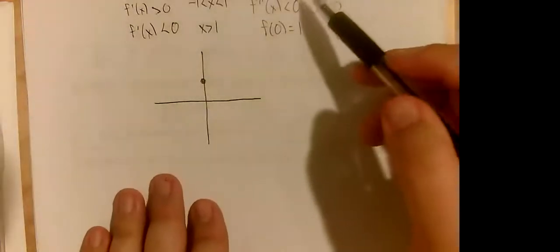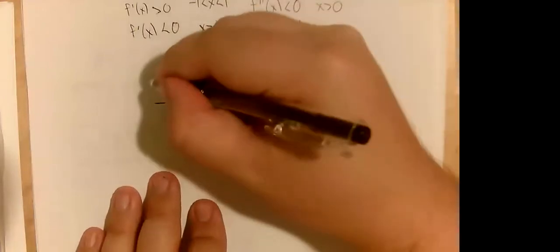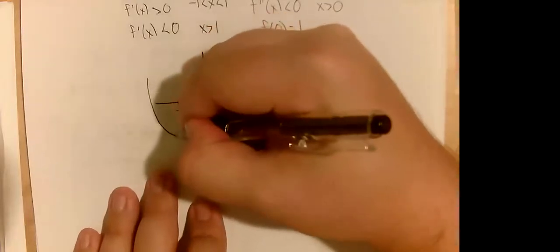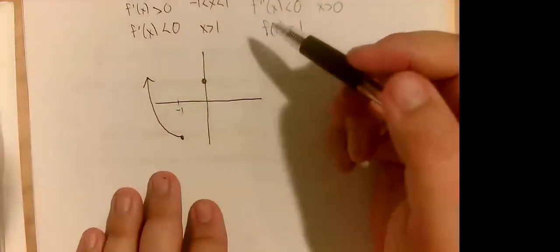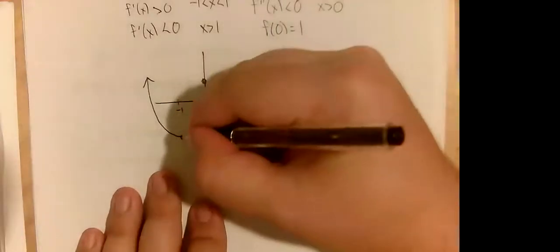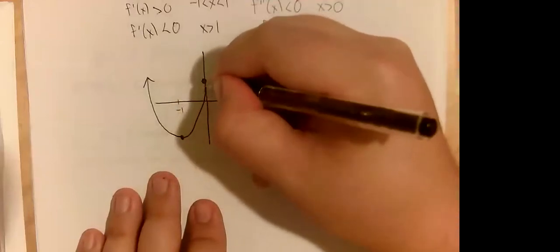All right, now we know we need to be concave up for negative numbers. So when we're on this side of the graph, we have to look like a smiley face. So when we're decreasing, we're going to be decreasing but concave up to -1. So let's put -1 here. We're decreasing, but we're bending upwards like this until we get to this point right here. All right. Then in between -1 and 1, we need to be increasing, but since we're still negative, we still need to be concave up. So maybe we look something like this.